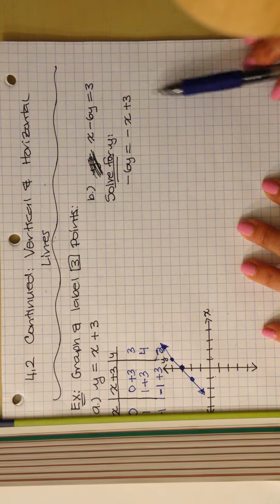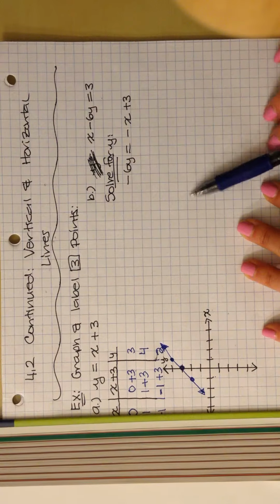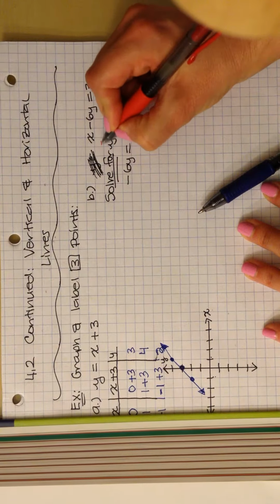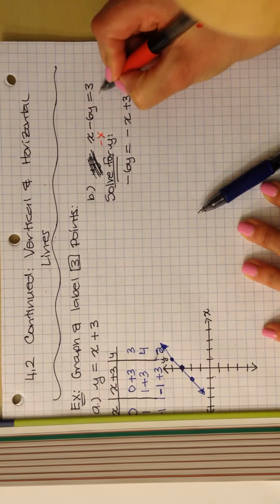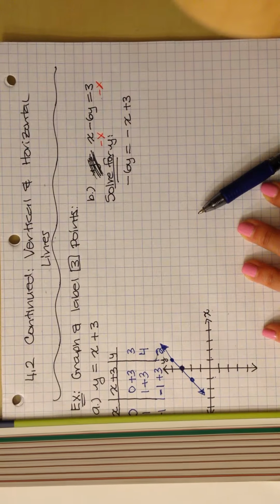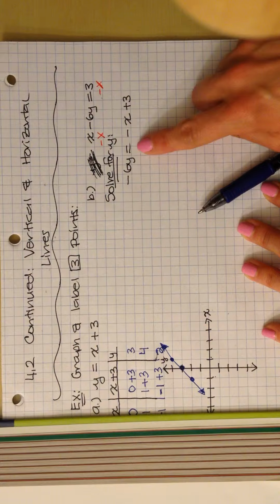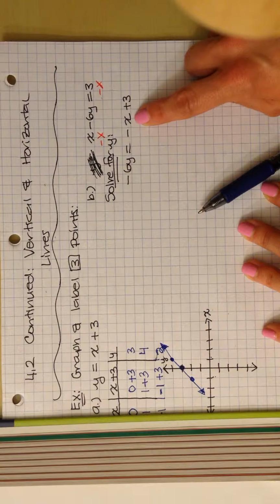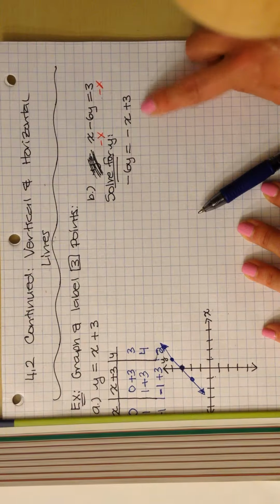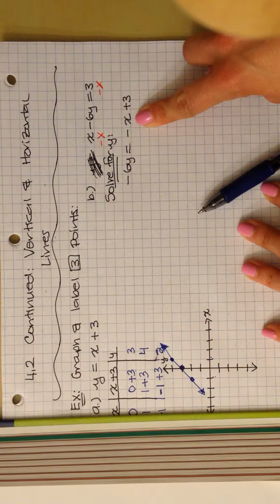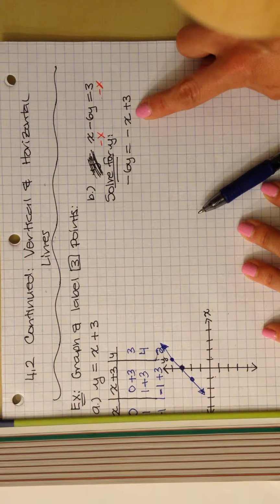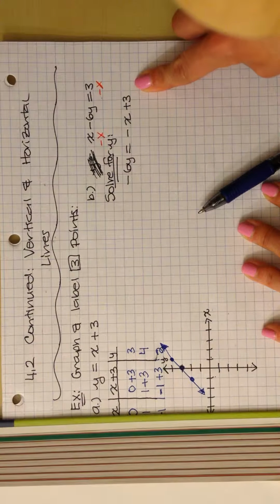And so the first thing I've done here is I've subtracted x from both sides of the equation, which leaves me with -6y equal to -x plus 3. I always write x first, just out of habit, so that my equation is in mx plus b form.